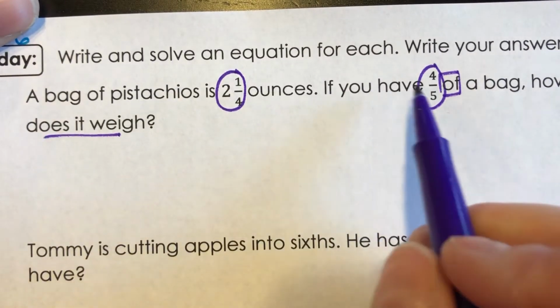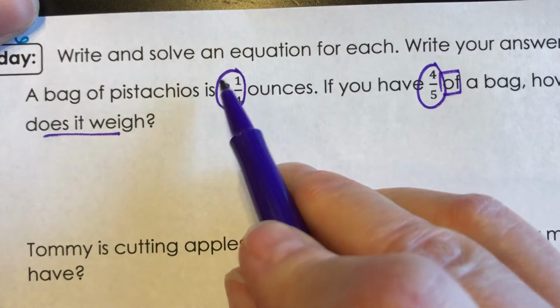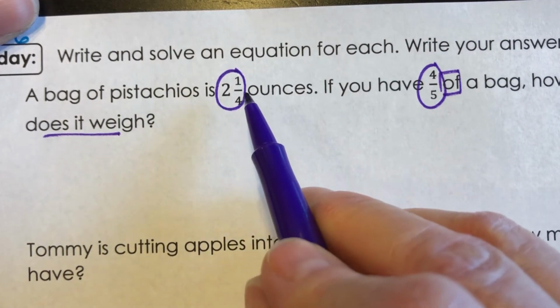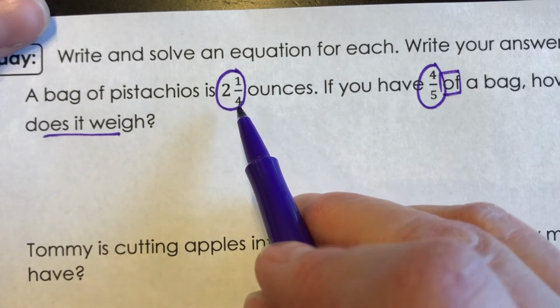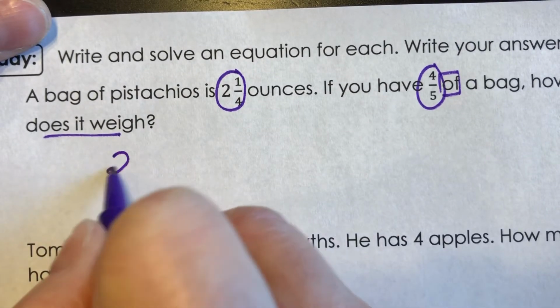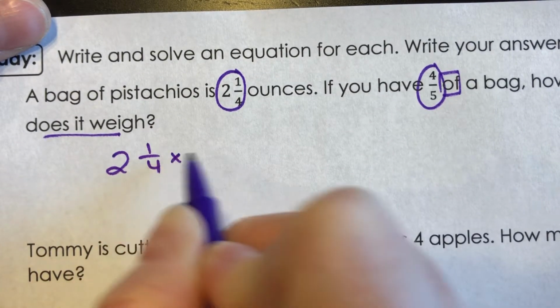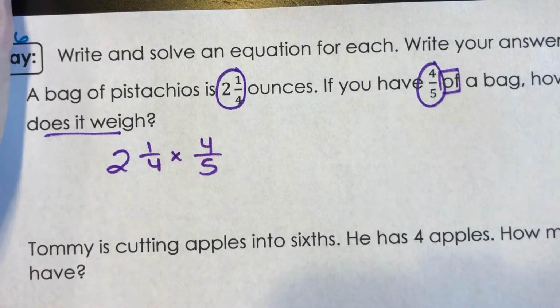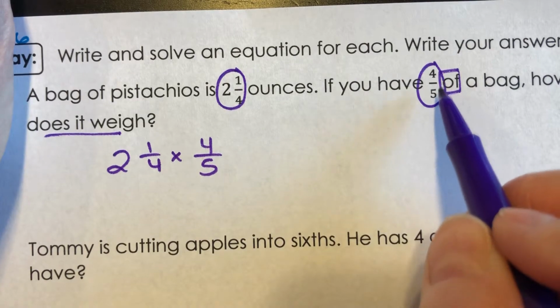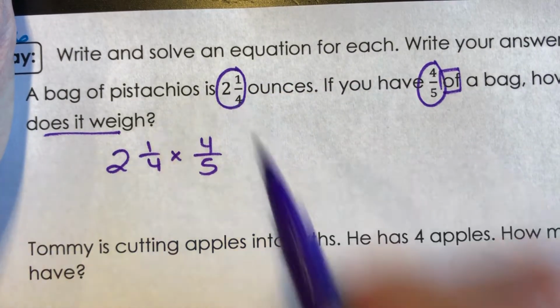So this is saying you have 4/5 of a bag, and the bag is 2 1/4 ounces. So 4/5 of 2 1/4 means 2 1/4 times 4/5. So this should be a multiplication equation, and the key part was knowing that we have 4/5 of that.